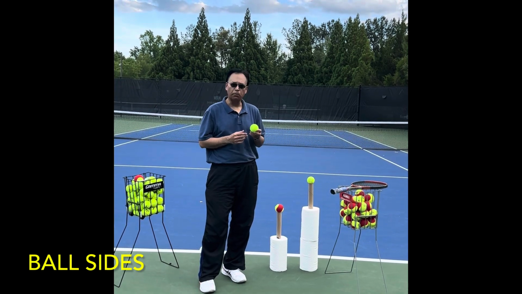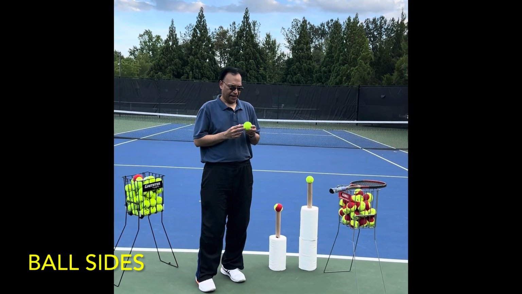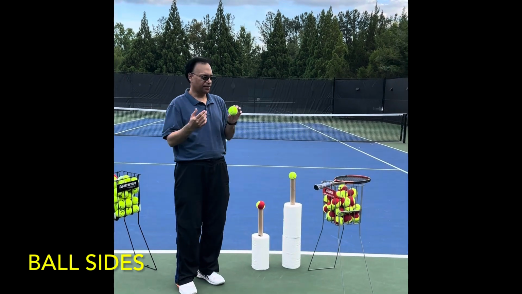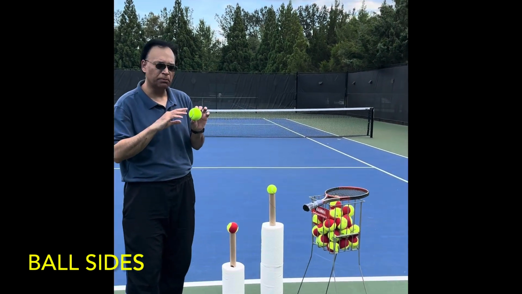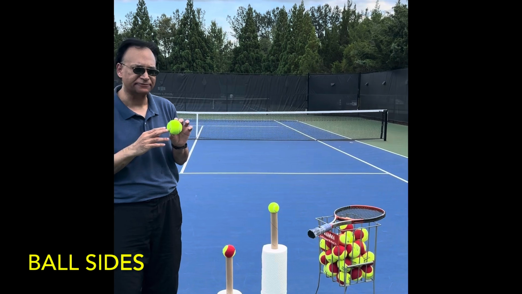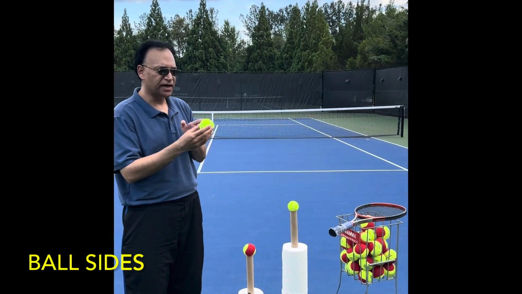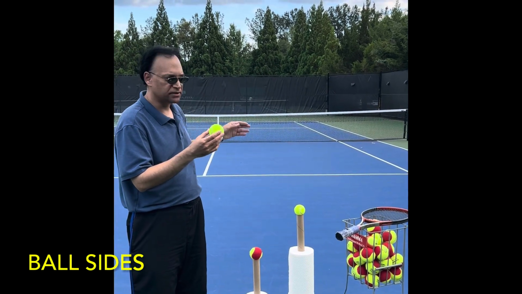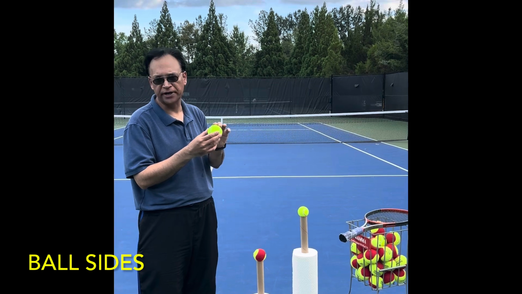We'll talk about the ball sides. Here's the deal. The ball sides, we have like 6 faces. The front one, which faces to the opponent, is the front face. Will not be worried about.